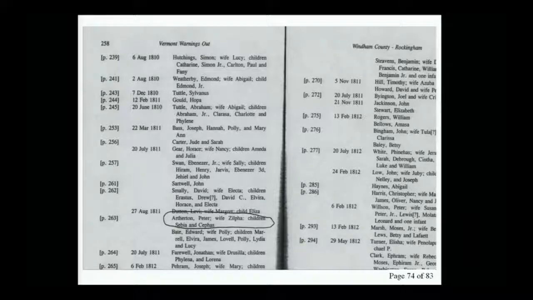For those of you who aren't from New England and don't know what a warning out is, in the colonial era and up into the Federalist period, towns were actually responsible for the indigent poor. And later on, you get poorhouses.